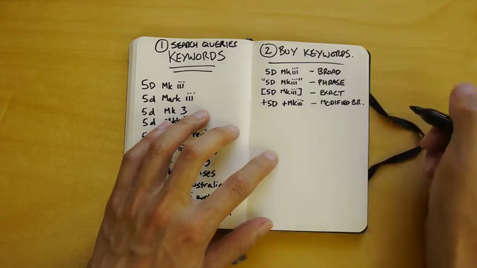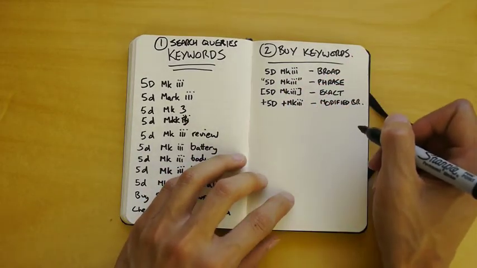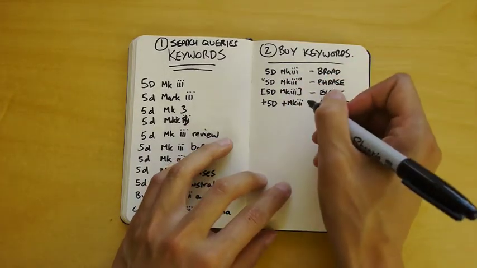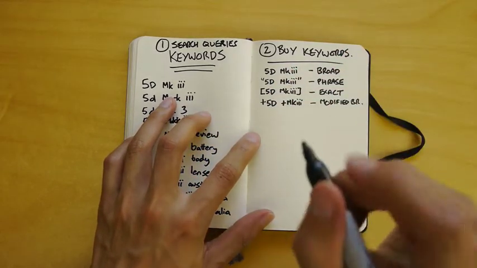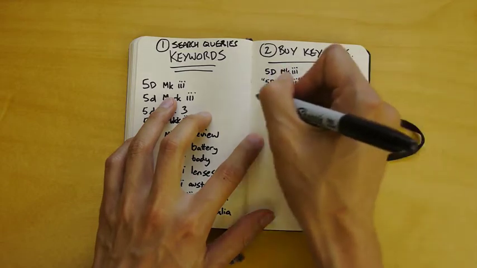Modified broad match has the plus sign. So let's just go into each of these. Broad match is probably the easiest. No, in fact, why don't we start with exact match? I'm going to start in the middle.